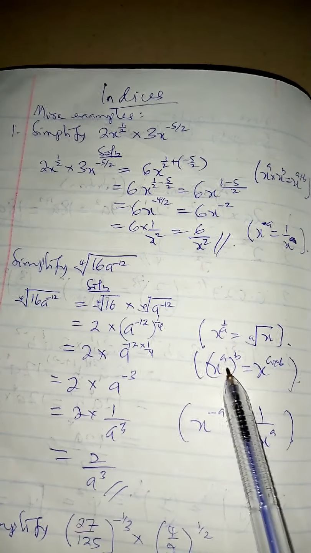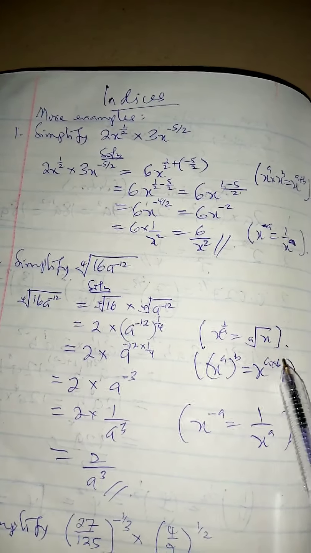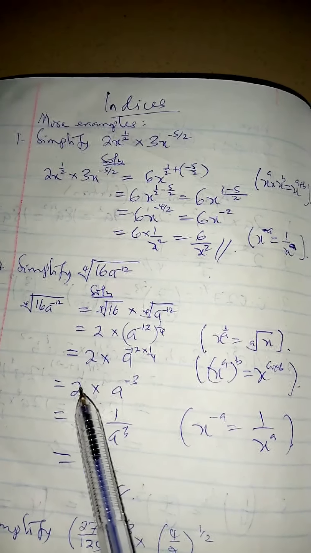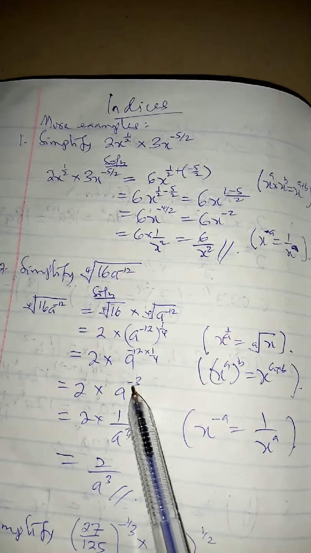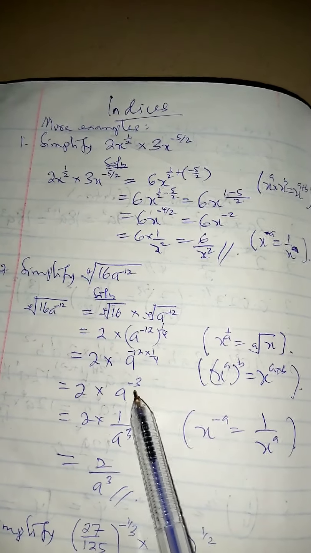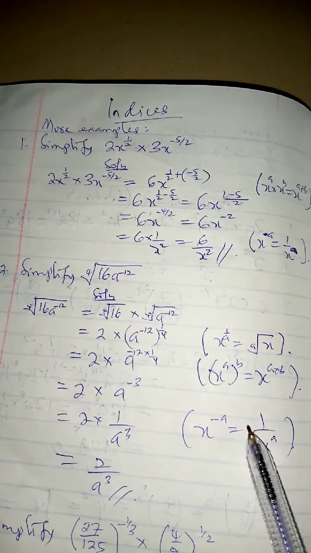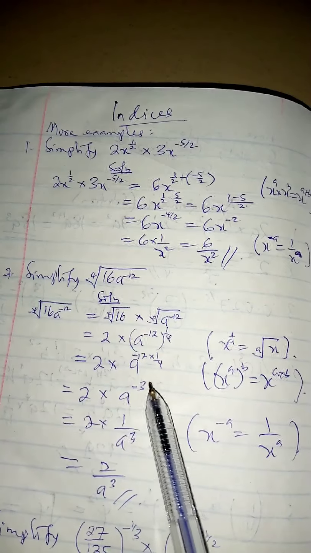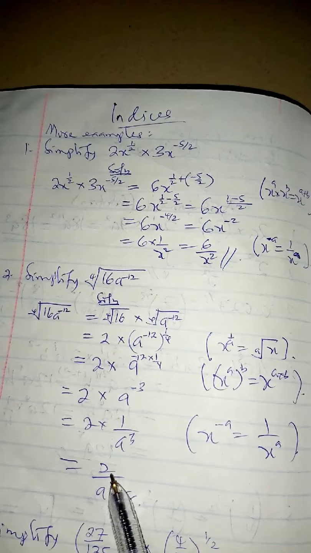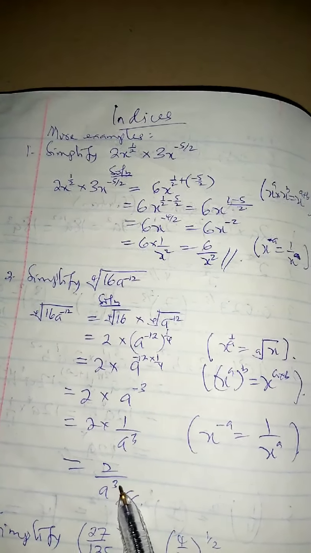Then you apply this law. X raised to power a all raised to power b becomes x raised to power a times b. Multiply the powers, minus 12 times 1 over 4 here. So that you have 2 times a raised to power minus 3, because minus 12 times 1 over 4 is minus 3. Then you don't stop here. You apply this negative index law. X raised to power minus a is 1 over x raised to power a. So that a raised to power minus 3 gives you 1 over a raised to power 3. And your final answer becomes 2 over a raised to power 3.